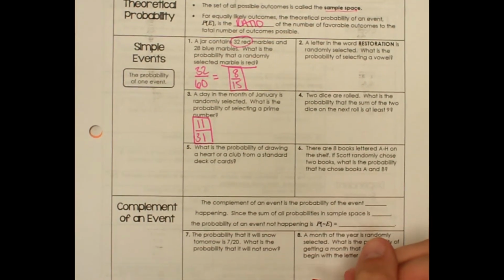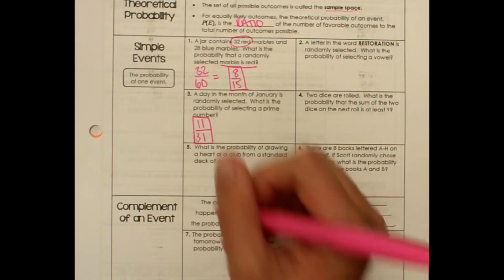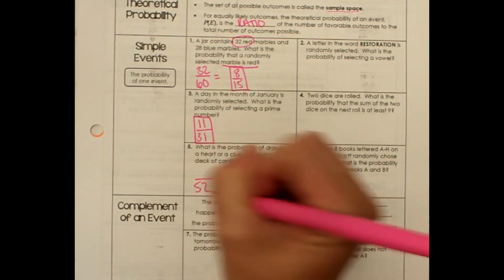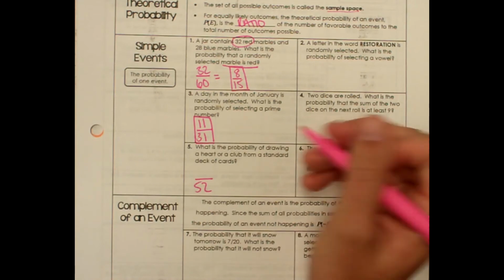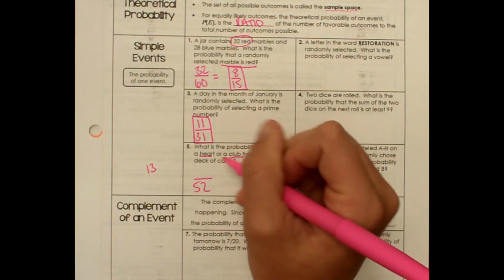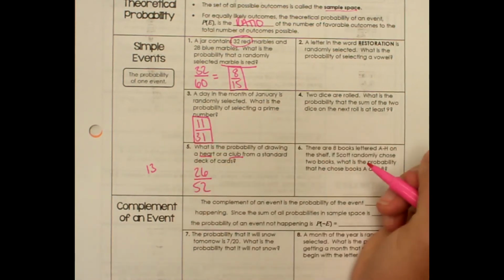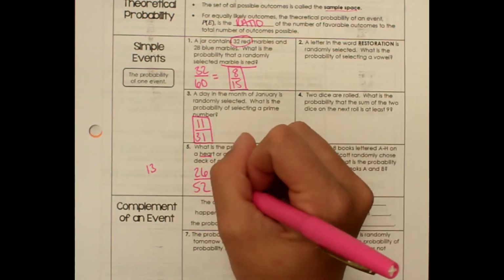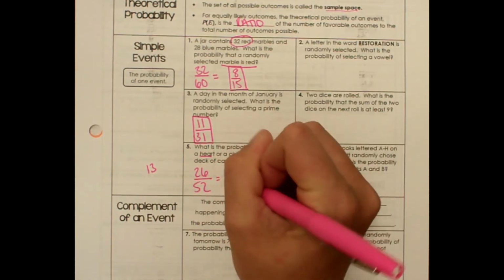Number 5, what is the probability of drawing a heart or a club from a standard deck of cards? Well, remember, there's 52 cards in a deck. Each suit has 13 cards, and since we're looking at a heart or a club, we have 26 total we could be getting or possibly be drawing, and when you reduce it, you get that it's 1/2.